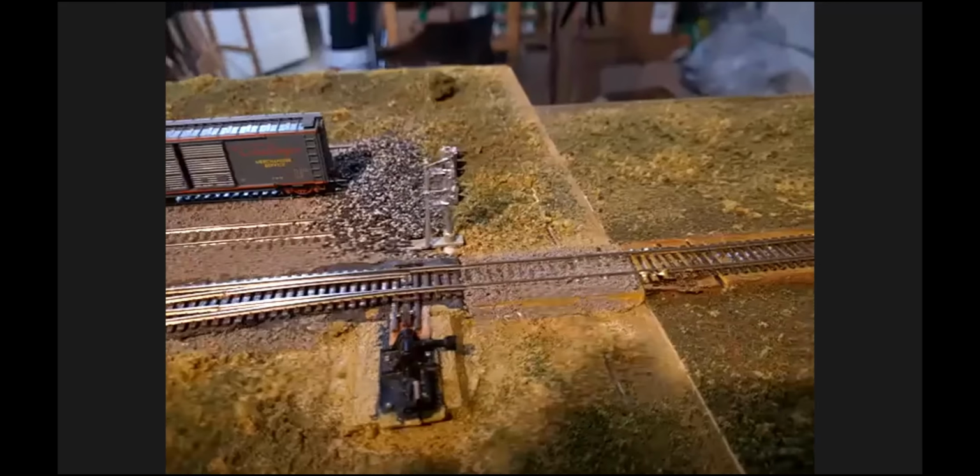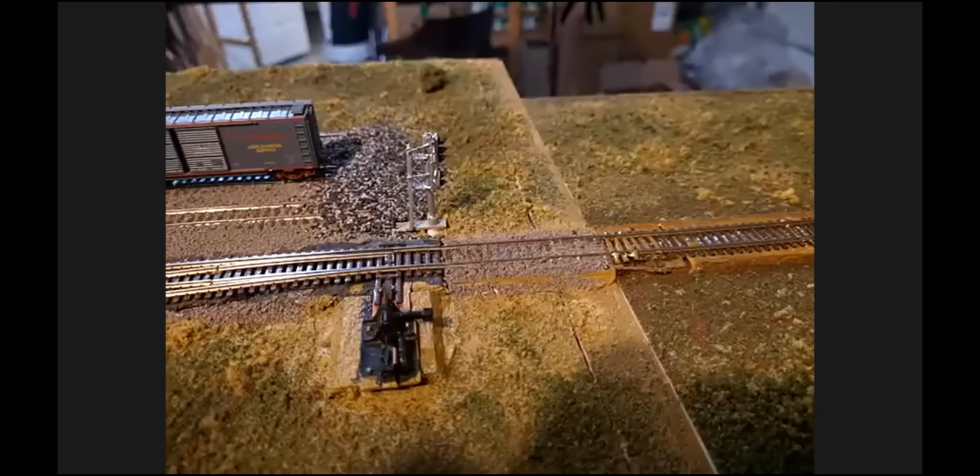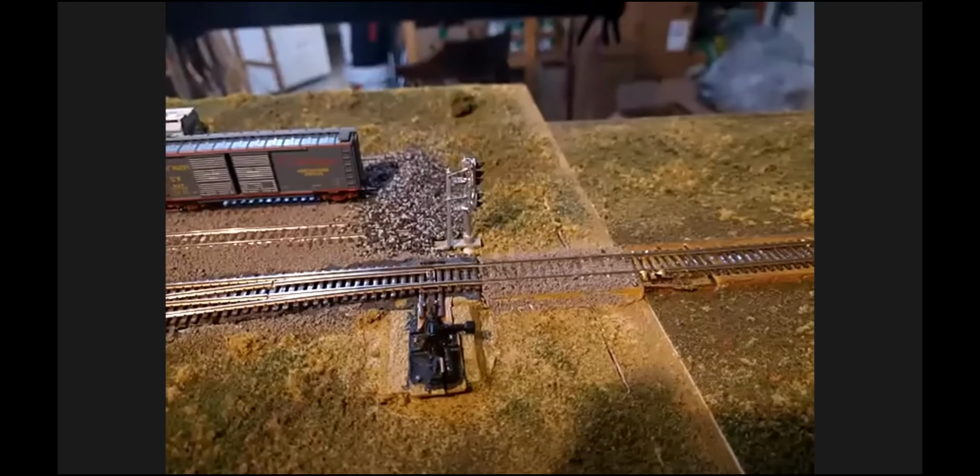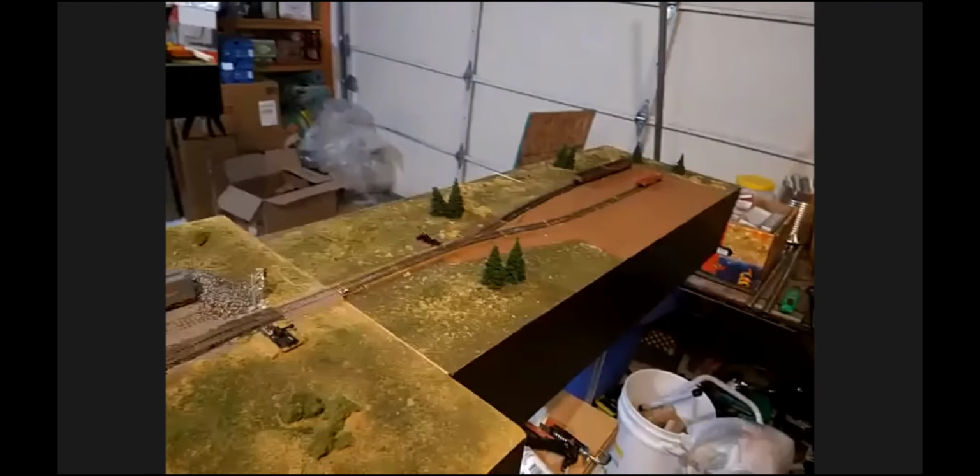So this module right here is one of my stub end modules. It's a 2-track industrial siding. If you look there, there's one of the butt joints. We use PCB ties that are glued down to the frame and then soldered to the actual rail, so that joint doesn't move at all. I've still got to get ballast on this one. But that's a 2.5 foot long, 1 foot wide FreemoN stub end module.